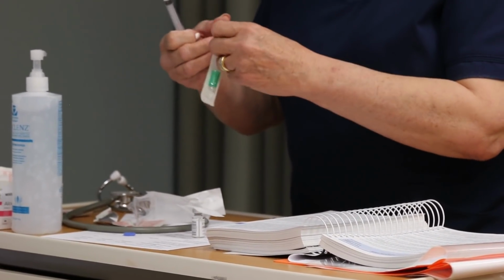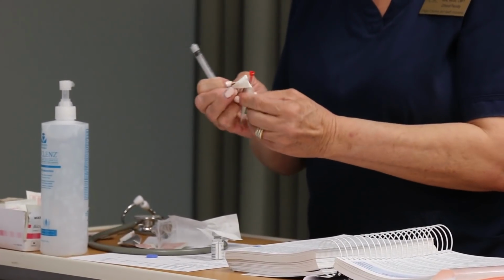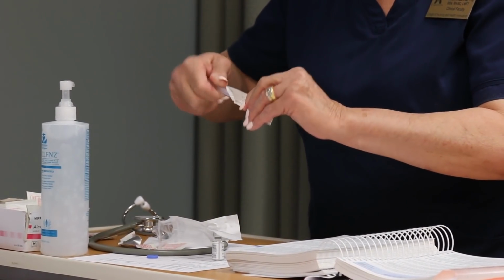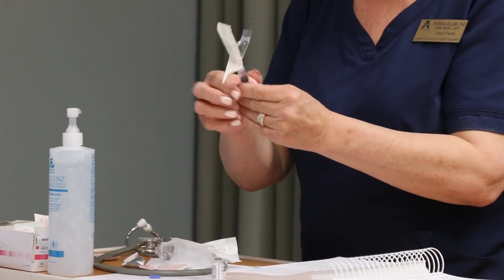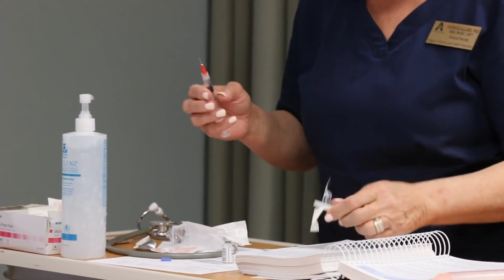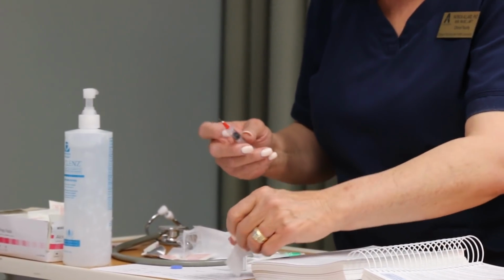Make sure I don't touch the parts. One mil will be 2 milligrams.